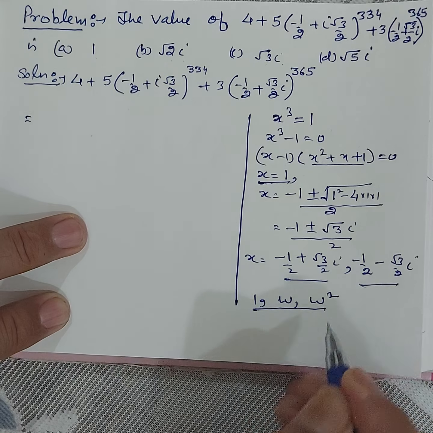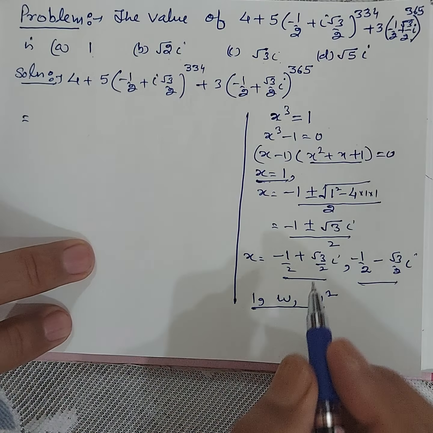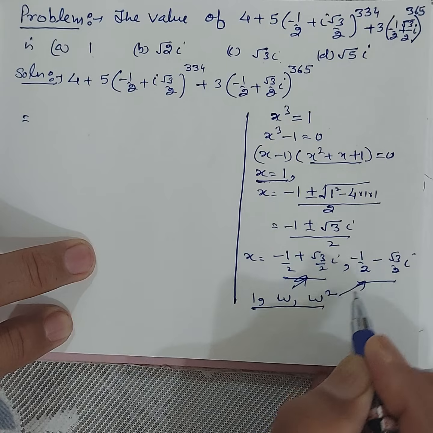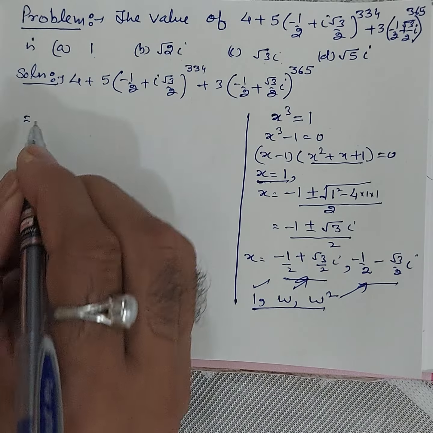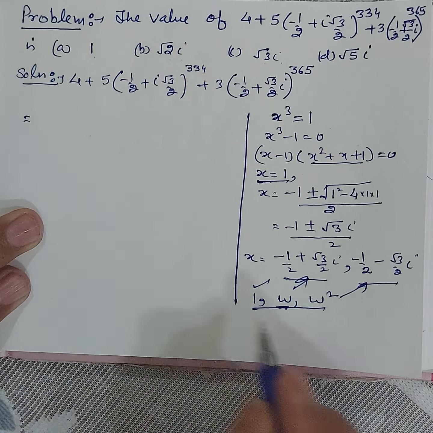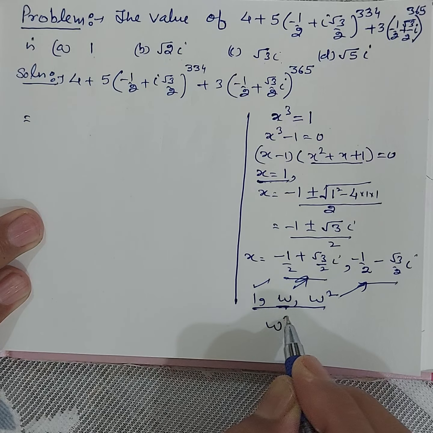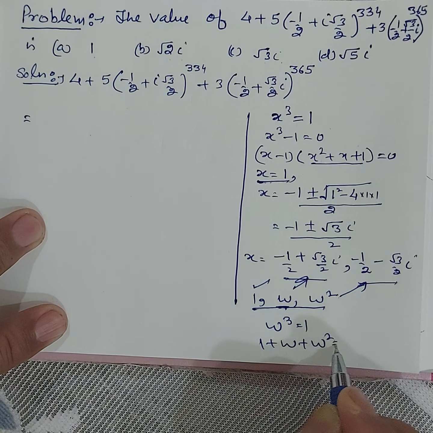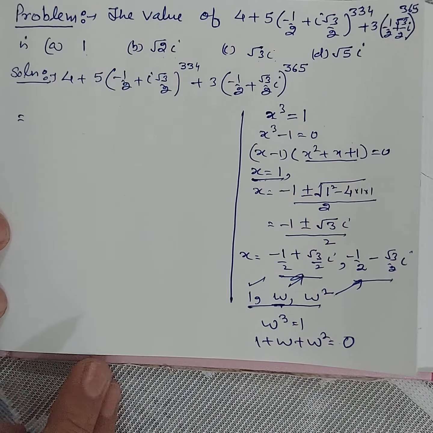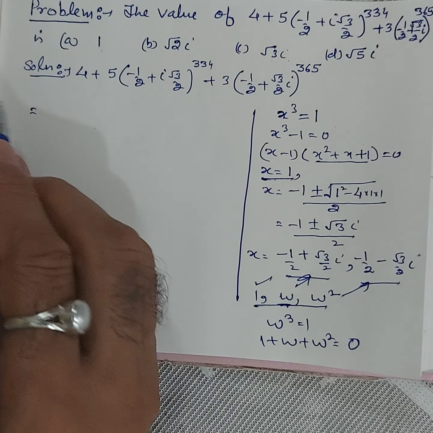These are the cube root of unity. This is omega and this is omega square. Now see, omega cube is always 1, and 1 plus omega plus omega square is equal to 0. These are the popular results.